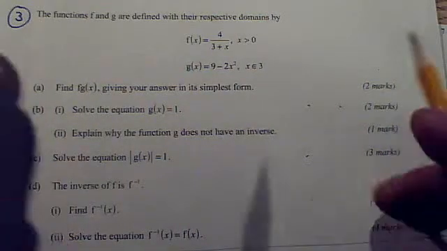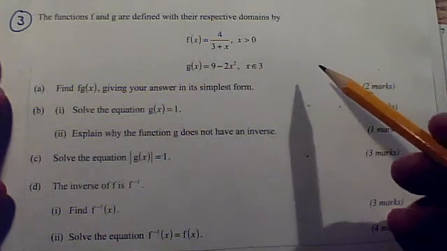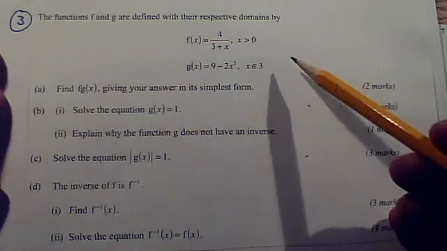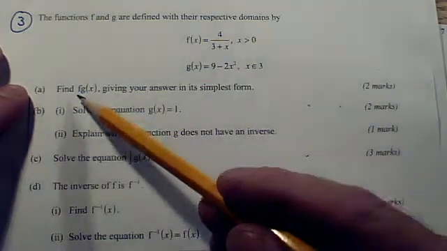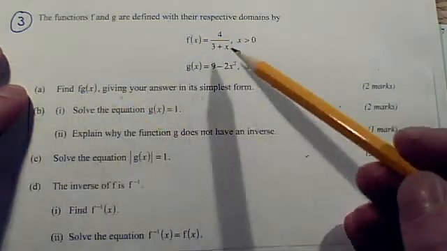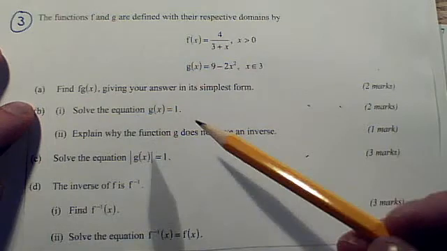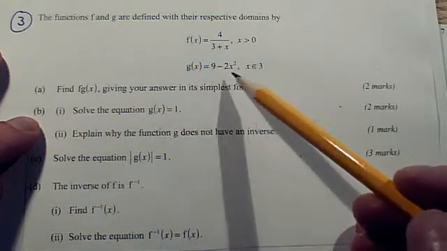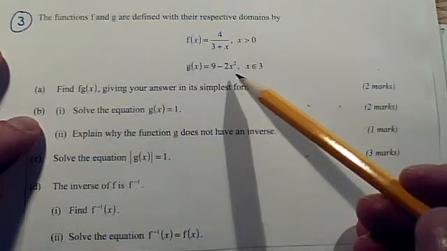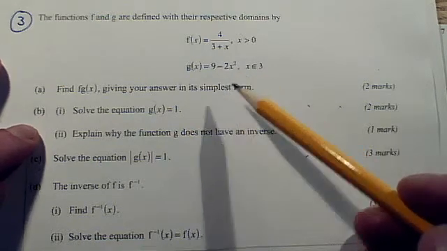Okay, this question just jumps you through a lot of the hoops from chapter 3, so consult your notes for that. You've got a standard method here, finding fg of x, a composite function. Follow the examples in your notes for that. Solving the equation g of x equals 1, setting up that equals 1, is solving a very easy equation that you could have done at GCSE.